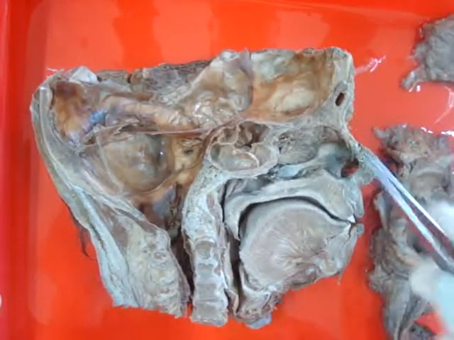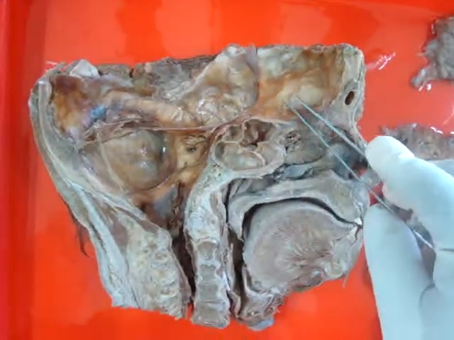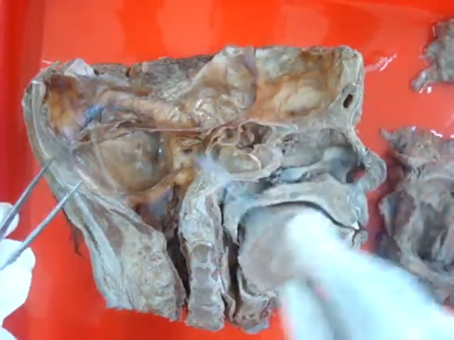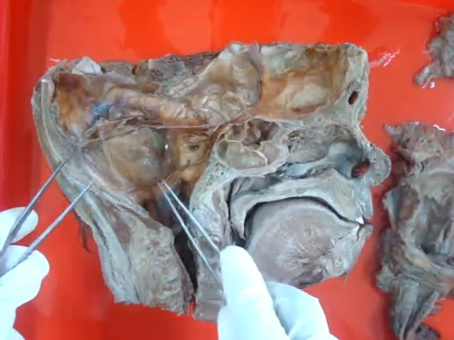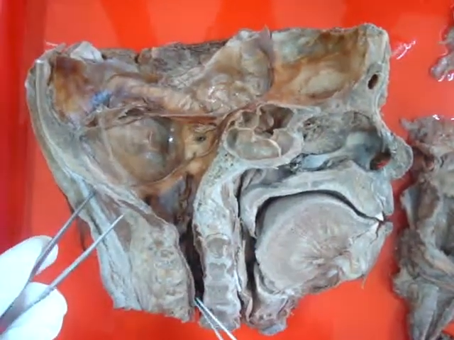This is a demonstration of the sagittal section of the head and neck. Here we can see the interior of the skull. This is the interior of the base of the skull. Over here we have the foramen magnum. From here the medulla continues as the spinal cord.